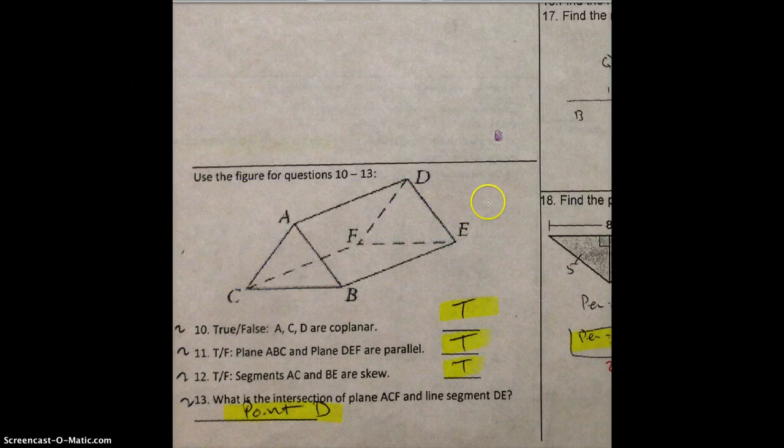And the last question, number 12 for the section. Segments AC, so here's AC, and BE are skew. And that is true because skew basically means that they're not parallel.